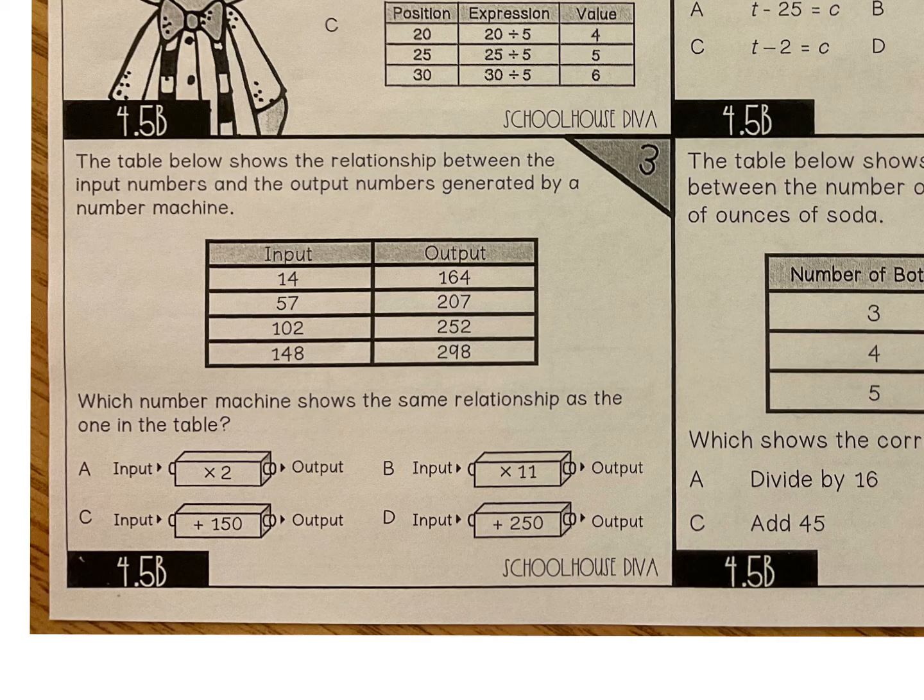Number 3, the table below shows the relationship between the input numbers and the output numbers generated by a number machine. Which number machine shows the same relationship as the one in the table?